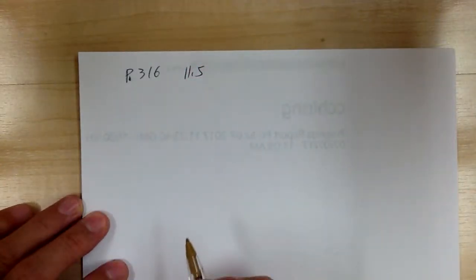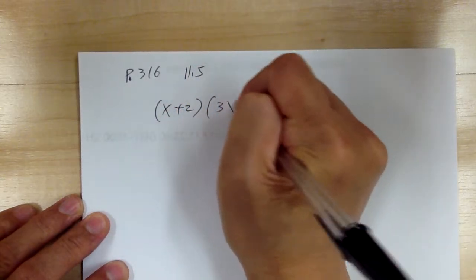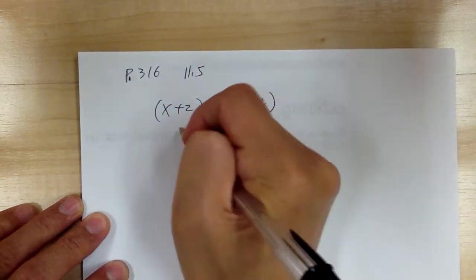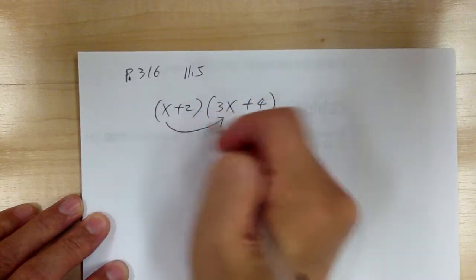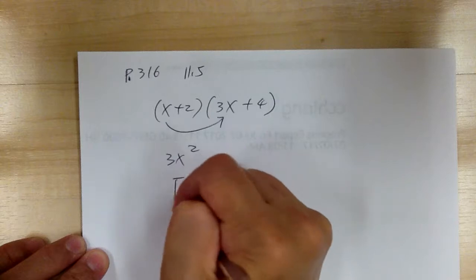But before we get into factoring, let's review a little bit on the FOIL method, because factoring is a reverse of the FOIL method. So let's say you have x plus 2 times 3x plus 4. When you multiply, you distribute, right? So this will give you 3x squared. This is the first term, so that's the F, right?